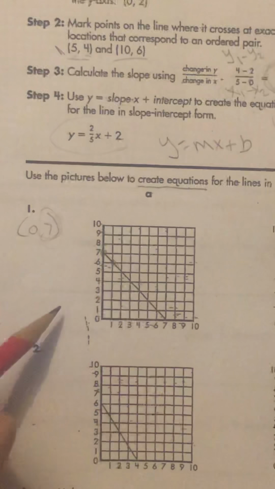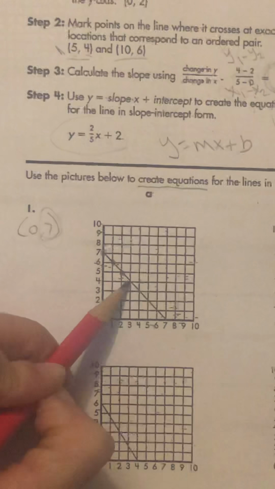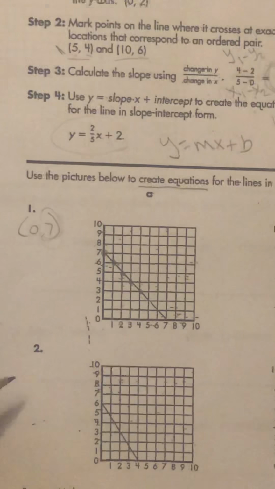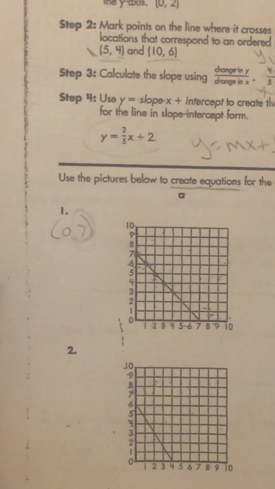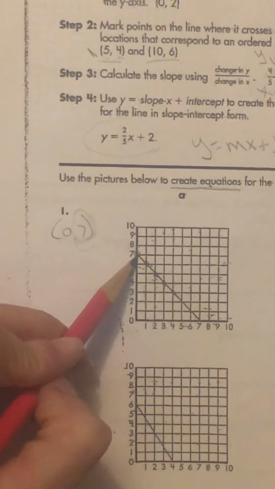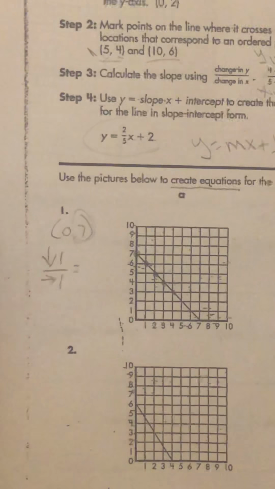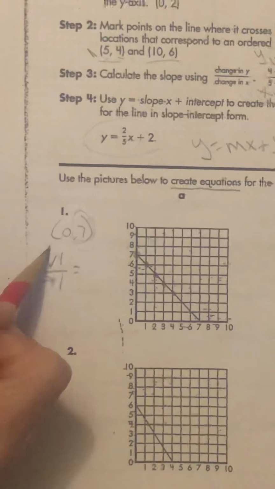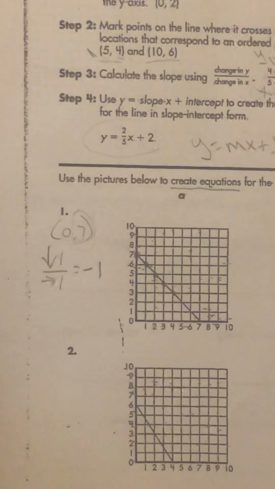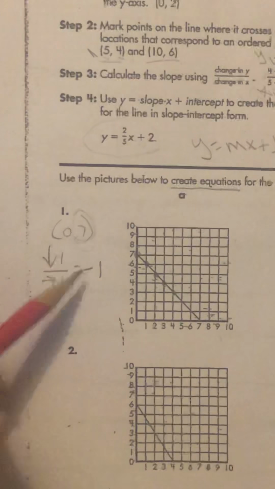Here's an exact point. Here's an exact point. Here's an exact point. Here's an exact point. Ooh, this one's going to be easy. So my slope, starting with the y-intercept, here I have to go down 1 over 1. That means I am falling down 1, but I'm going over 1. And that fraction 1 over 1, being that I'm falling down 1 over 1, equals -1. So I have a slope of -1.